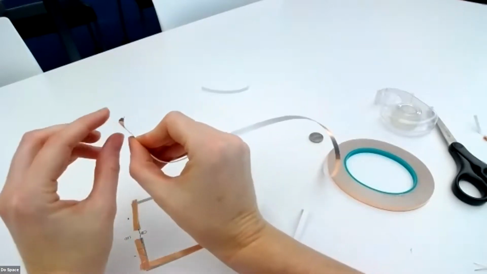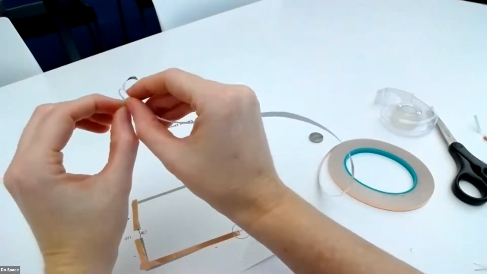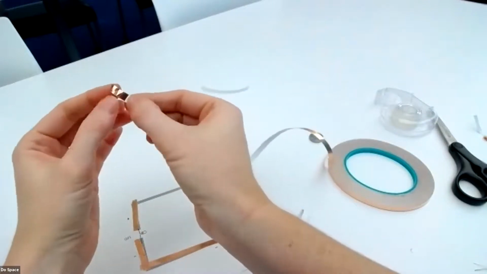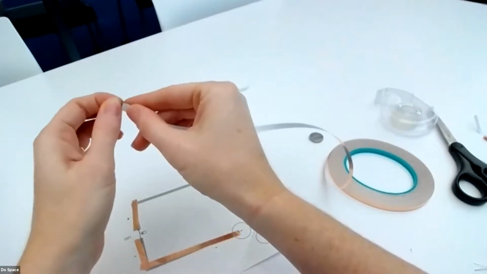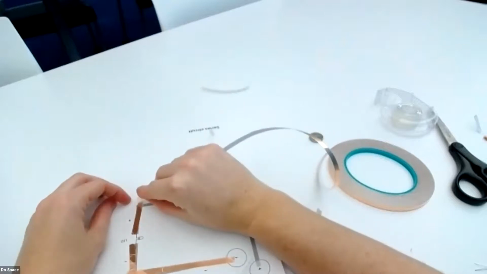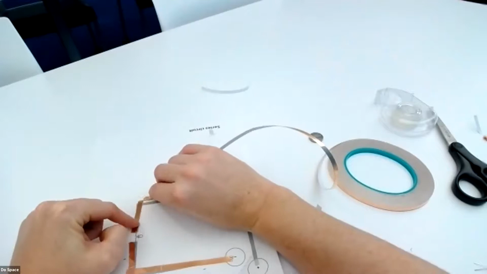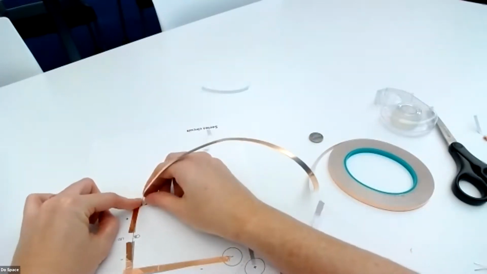And again, going to just separate those two a little bit. And then we're going to fold this down. Just fold it right down onto itself, making that little non-sticky tab. And we just want to make sure that that's going to go directly over the end of that piece of tape that we just laid down.